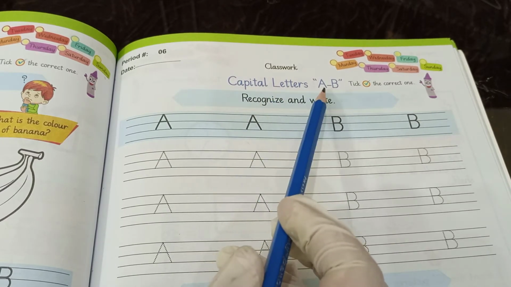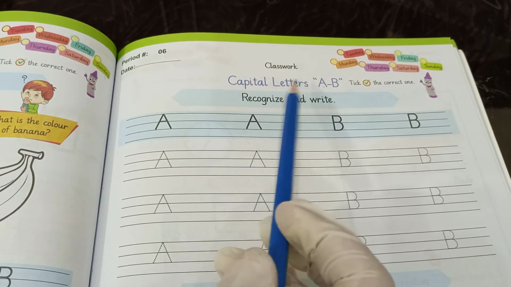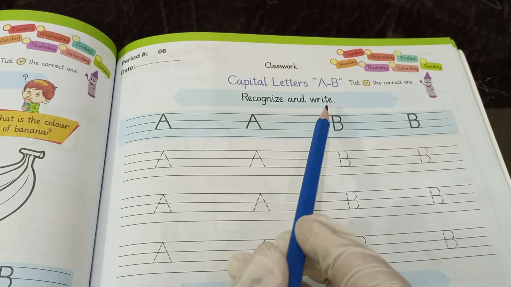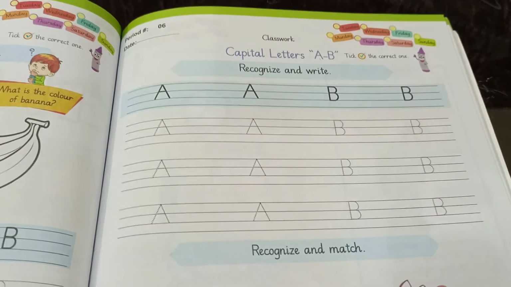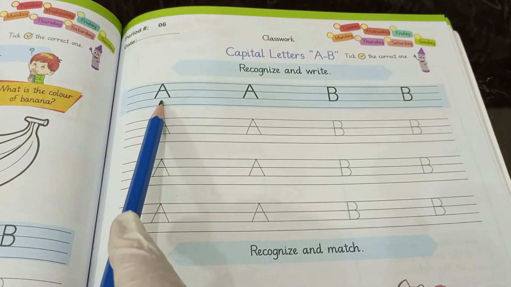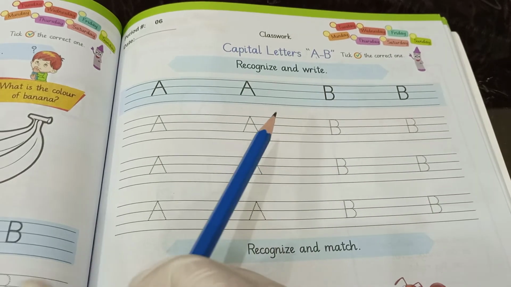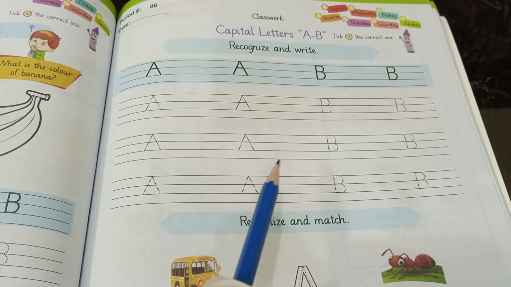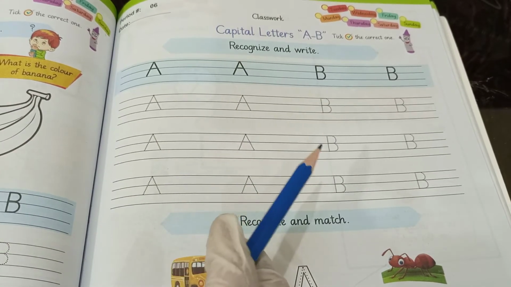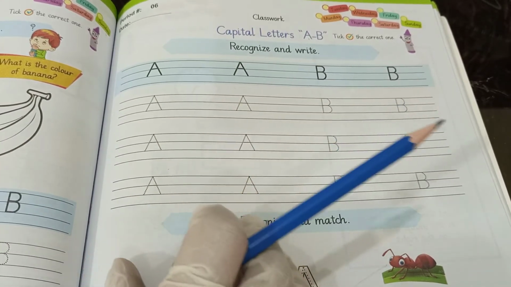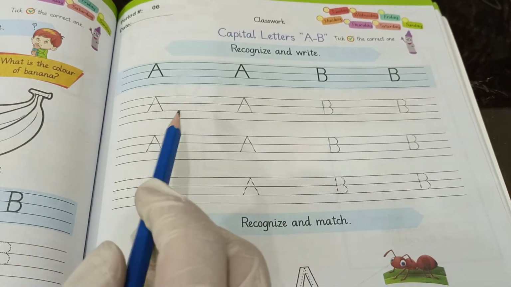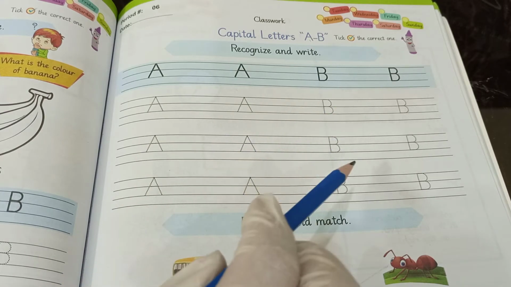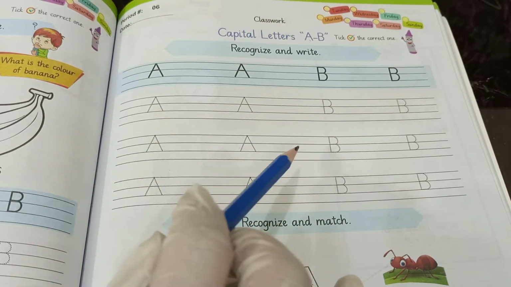Capital letters A and B. Recognize and write. Dear students, as you have learned capital letter A and B already in your previous lectures, today you are having a worksheet. Both letters are together on the same page, so you have to write them. Here you are having dotted A's and dotted B's, so you have to trace them out.